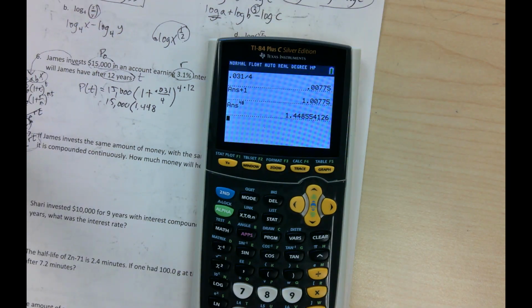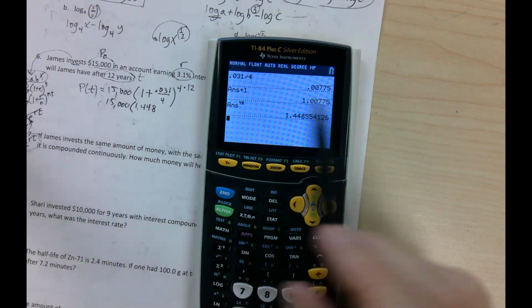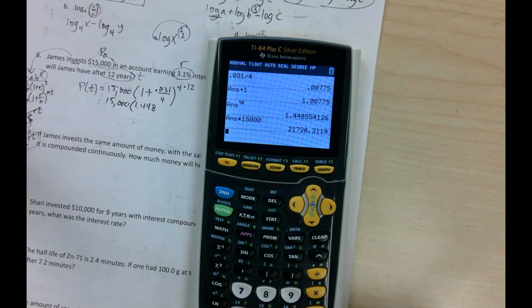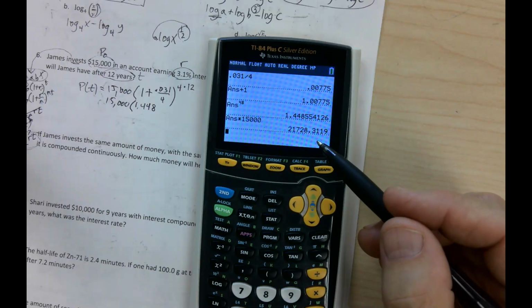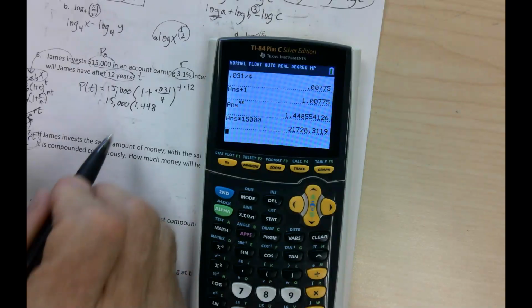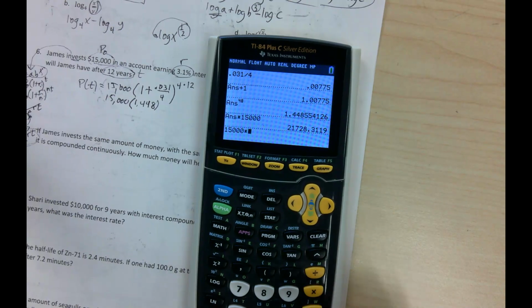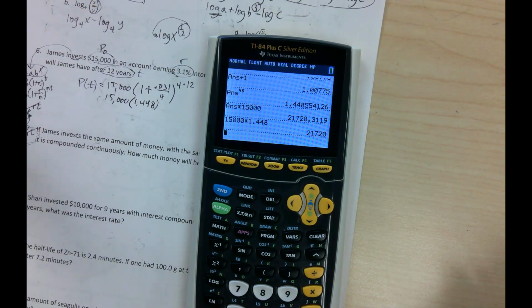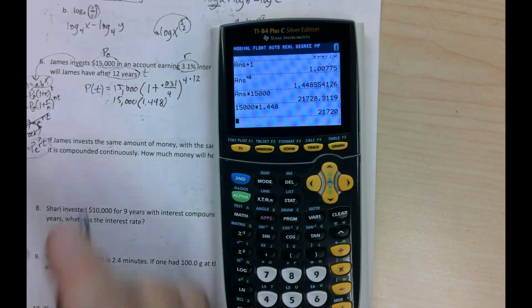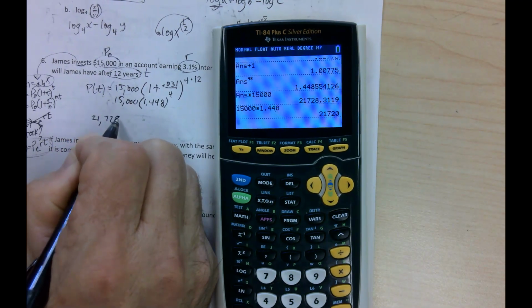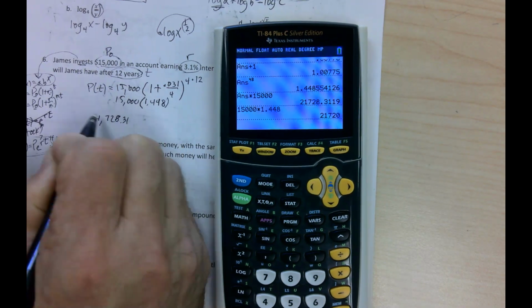So I do want to show you guys something. I got 15,000. Now if I went like this, times 15,000, I'd get $21,728. If I round it a little bit, you're going to be kind of surprised at this, I think. 15,000 times 1.448. Yeah, $8. So not that exciting. So whichever. So we'll go with the original one because it's closest. $21,728, and we'll just call that 31 cents. All right, there we go.